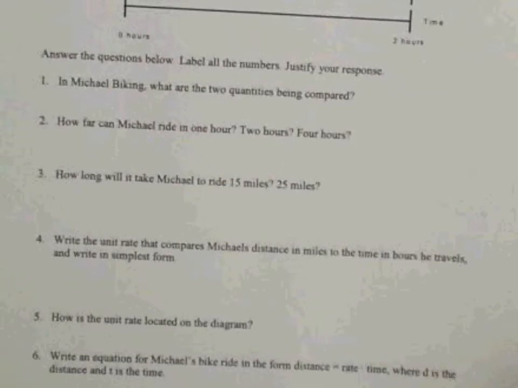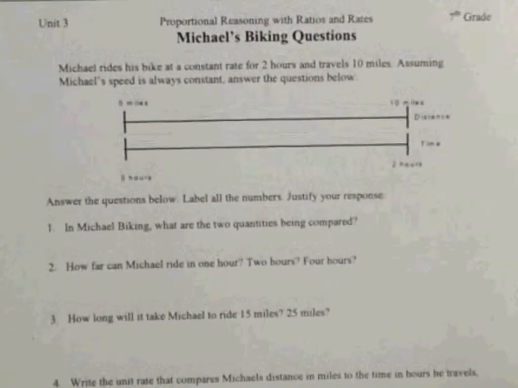Rate located on the diagram. So the wording of the question made it confusing. Okay, we'll go over that, sweetie.